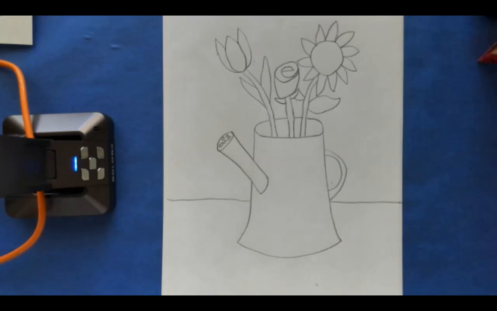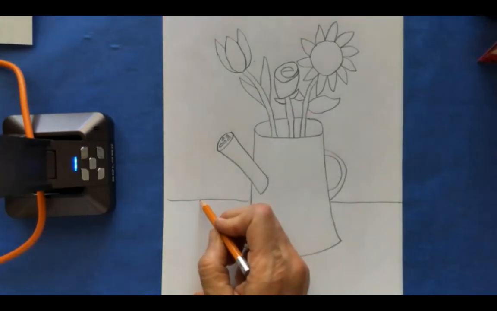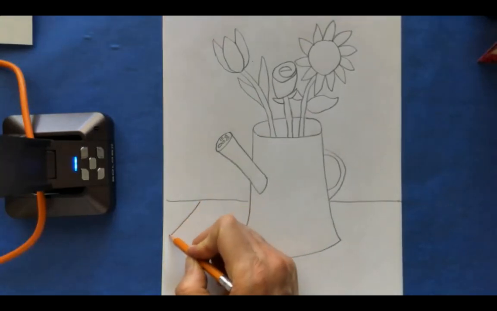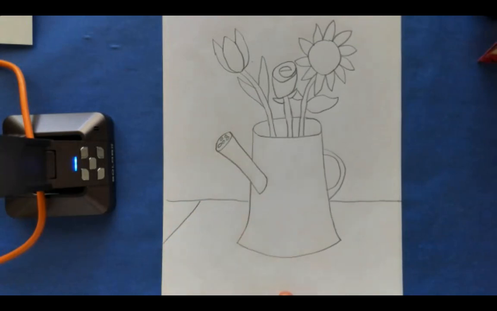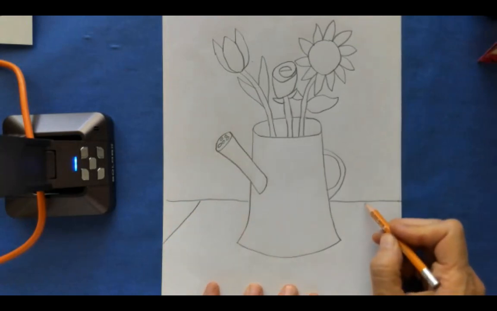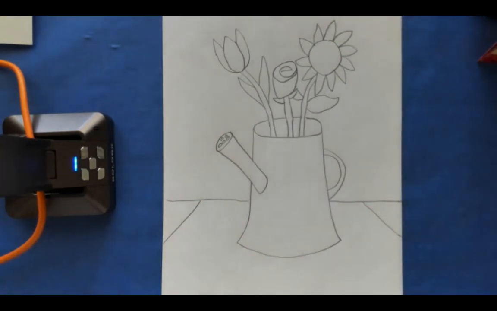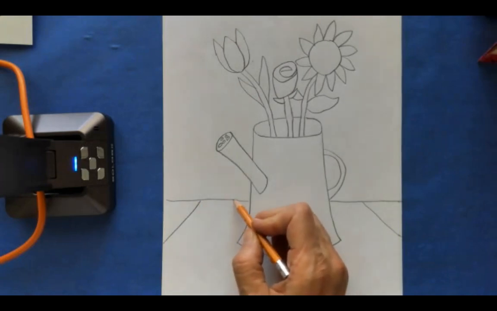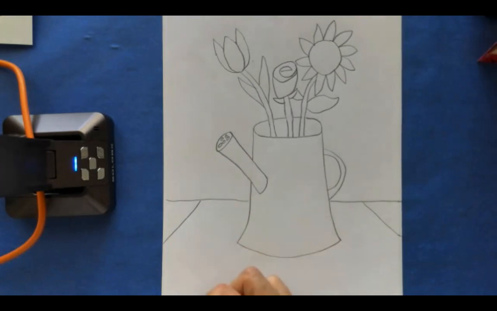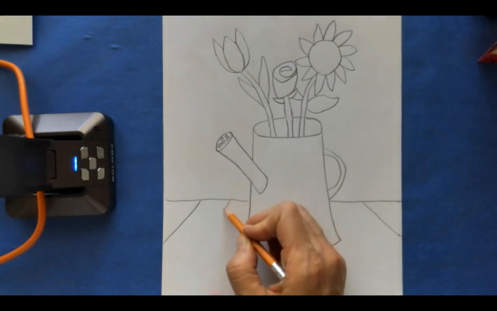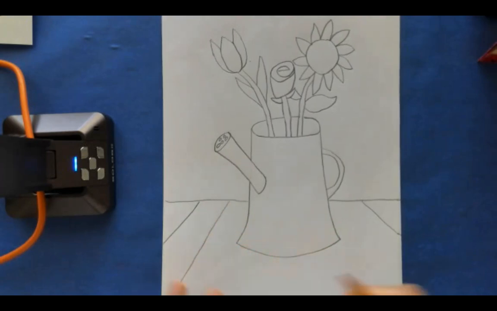I think it would be nice for us to have a tablecloth on our table. So we're going to make kind of a fancy tablecloth. We're going to come over to one side, and we're going to draw a triangle. And then we're going to go to the other side, and we're going to draw another triangle. So just a triangle on each side. That was pretty easy. Now we're going to come from one side, and we're going to draw a line down to this corner. So we're going to go down into our corner.